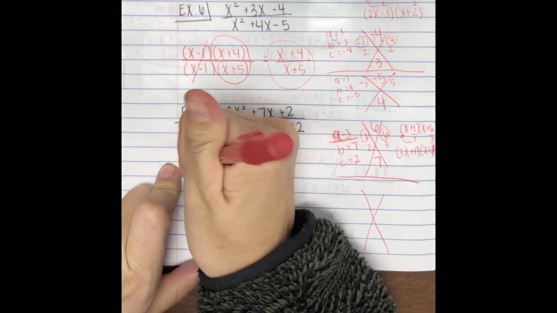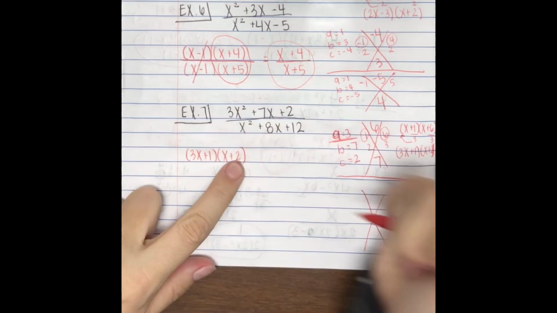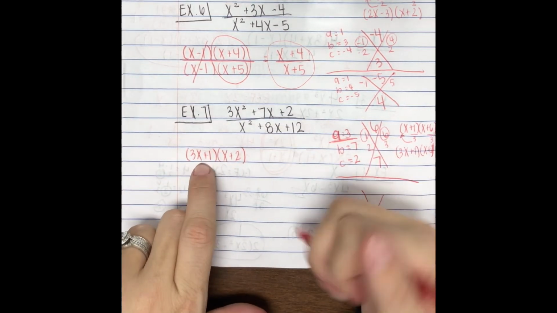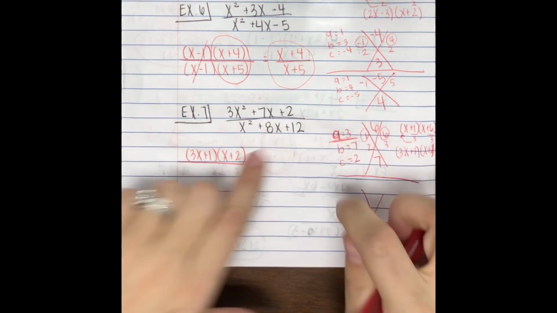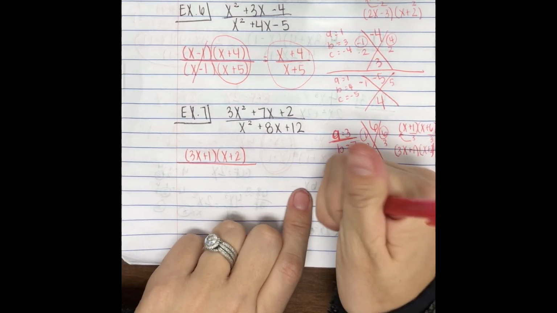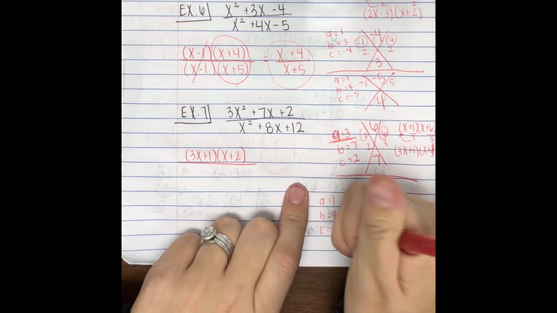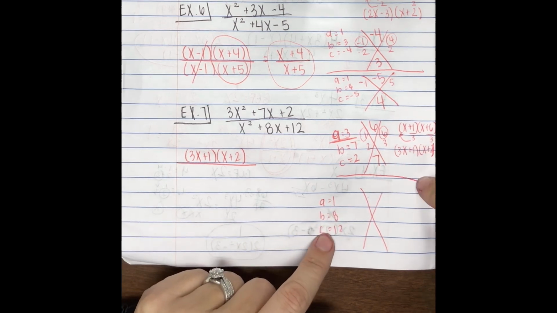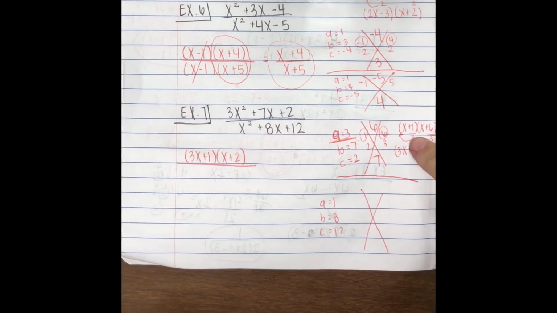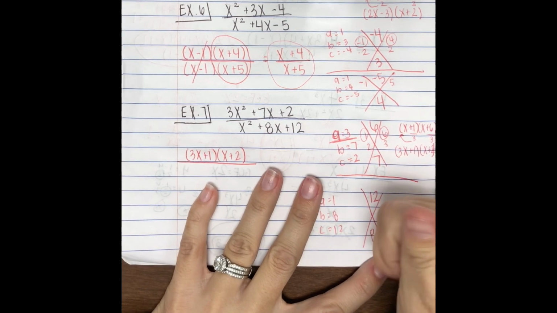So we have 3x plus 1 and x plus 2 on top. And now we've got to find the bottom one. So a equals 1, b equals 8, and c equals 12. My a is 1, so I don't have to do the division part because dividing by 1 doesn't change anything. So 1 times 12 is 12. b is 8.